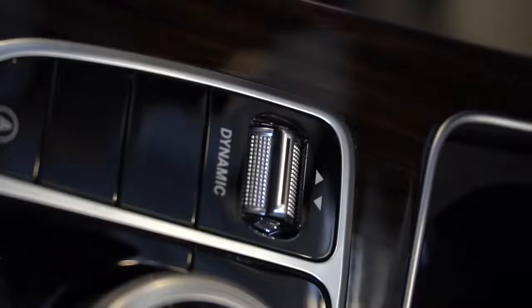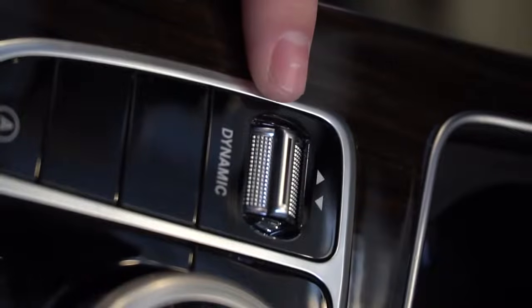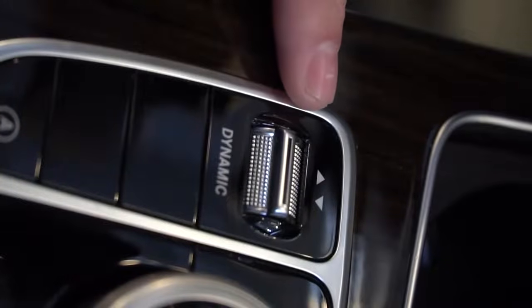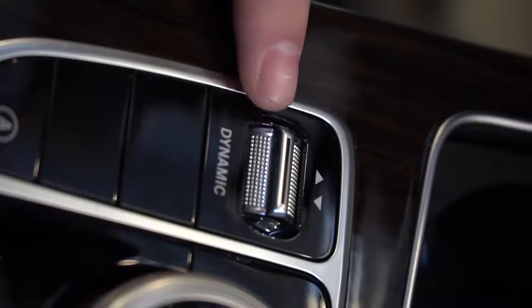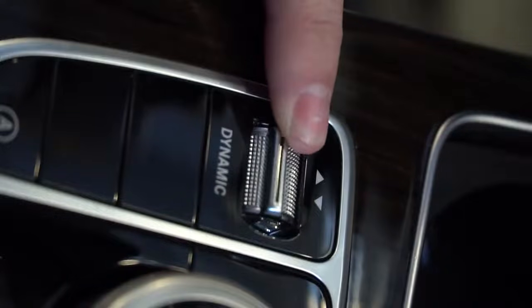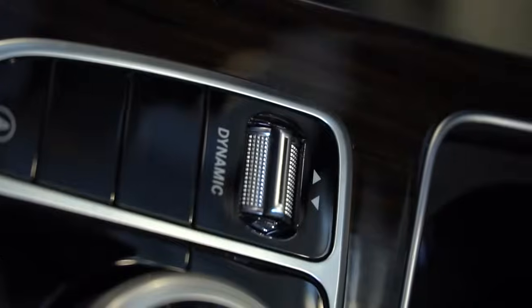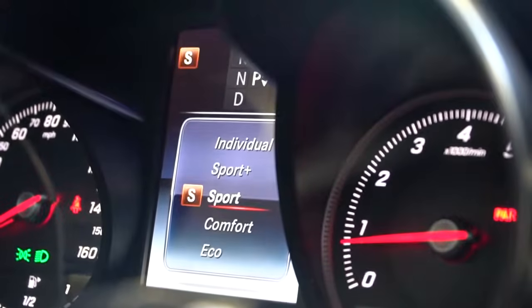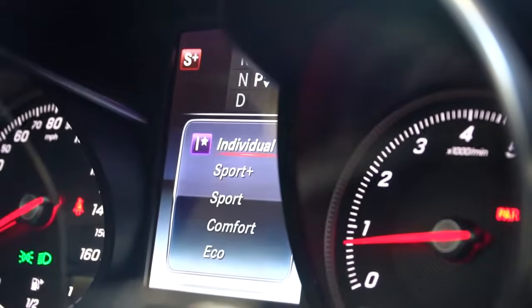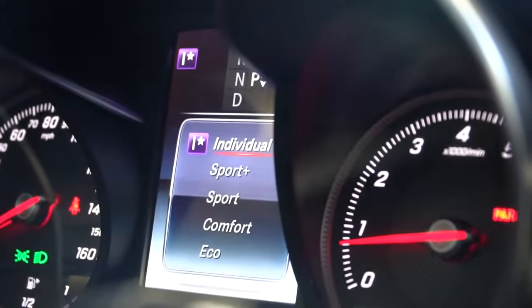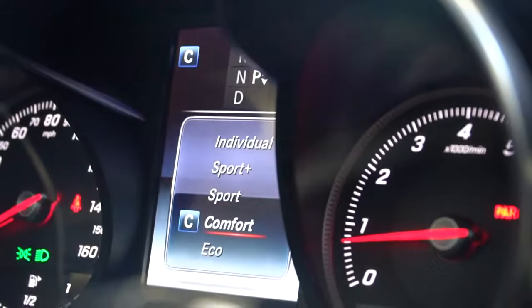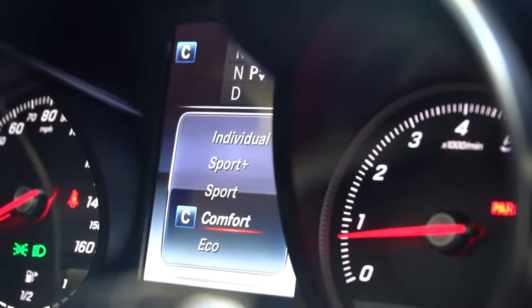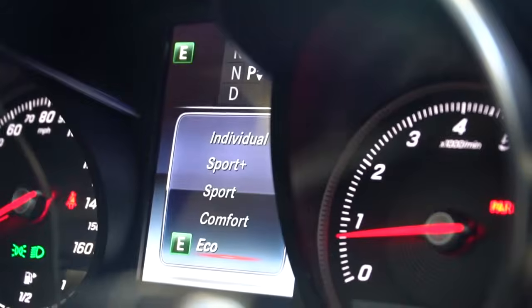On our sedans and GLC and GLC Coupe, you'll notice Dynamic Select is right here in the center console. By moving the toggle forward or back, you'll see the different drive modes. Once you move the toggle forward, you go into your different drive modes: Sport, Sport Plus, Individual, which you can customize to your liking. You also have Comfort, which it always defaults to when you turn on your Mercedes-Benz. You even have an Eco for better fuel efficiency.